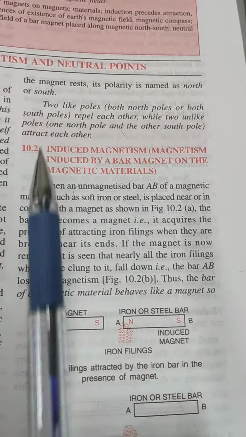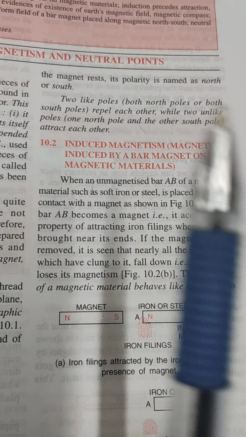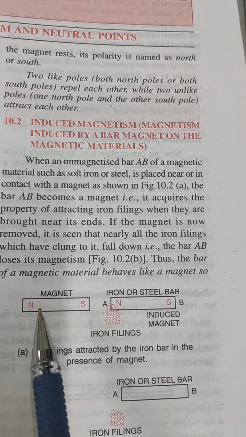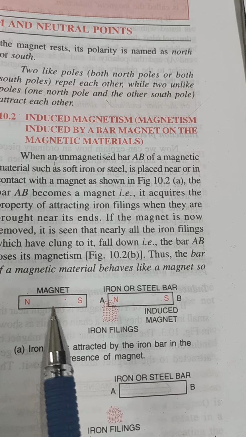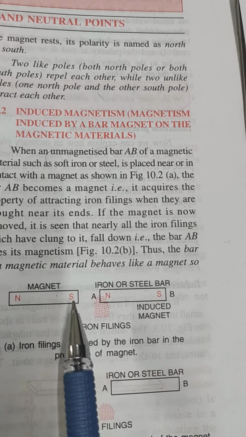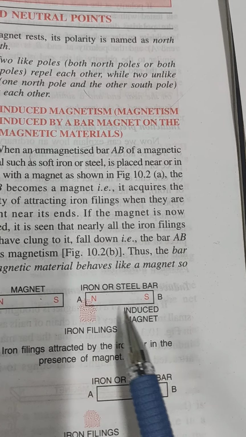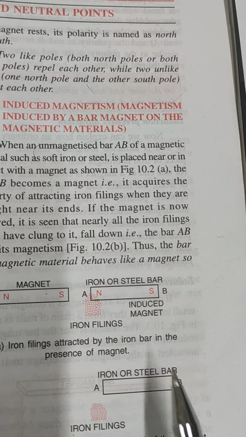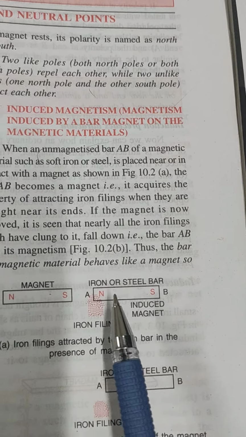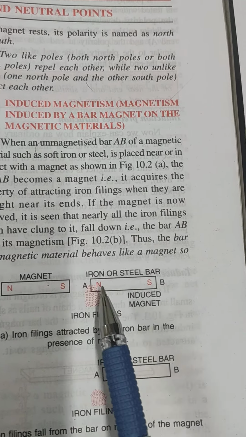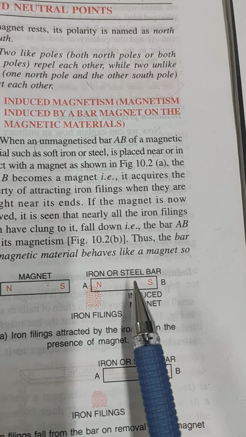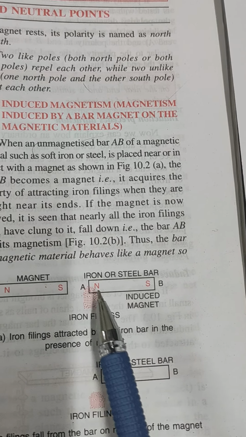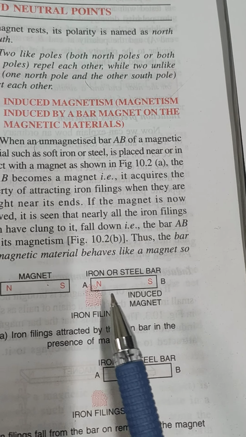Now the next topic is induced magnetism. To understand this topic, let's focus on this figure. Suppose we have a magnet. These are the two poles, the north pole and the south pole, and we bring an iron or steel bar and keep it next to the magnet. Then after a certain time, this iron rod will start behaving as a magnet. And how is it proved? Because it will start attracting these small iron filings.